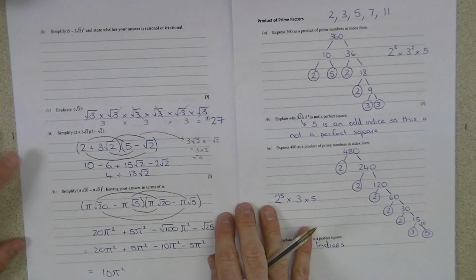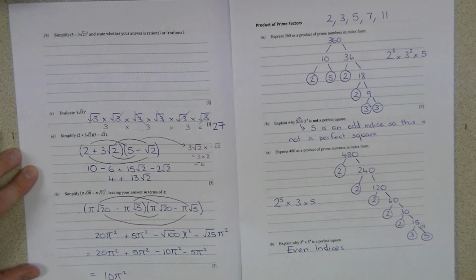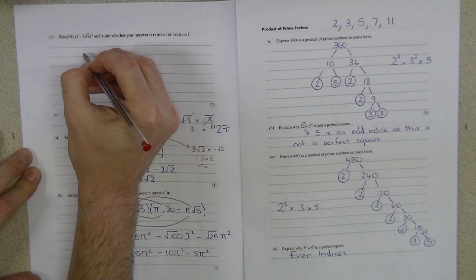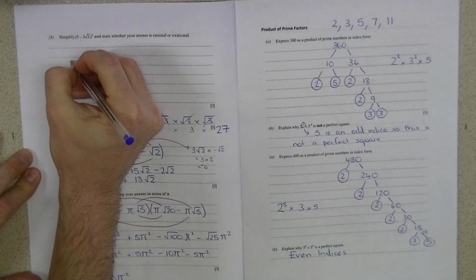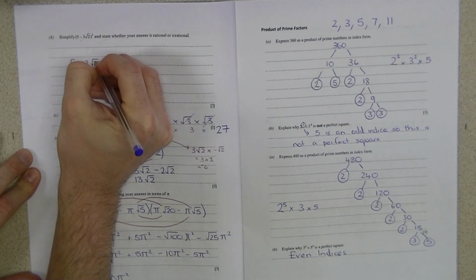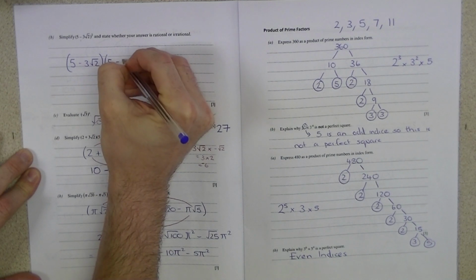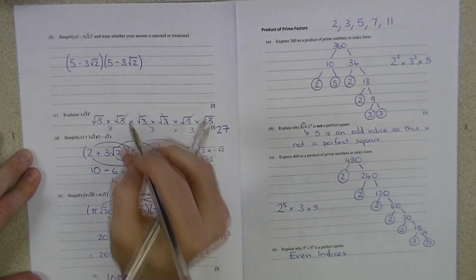Okay, next page. Actually, there was one I didn't do the first time round when I recorded, which gives me the opportunity to do it now. Let's go with, actually, take my blue pen. 5 minus 3 square root of 2. It's a bit similar to one that was done a few pages back where we had positive. This time we've got to think about the negatives, gives me more to do, which is great.